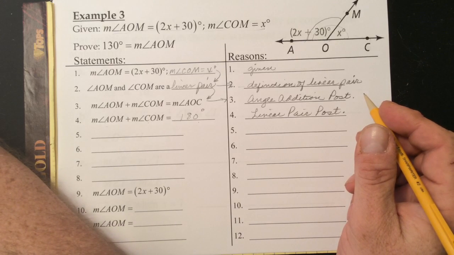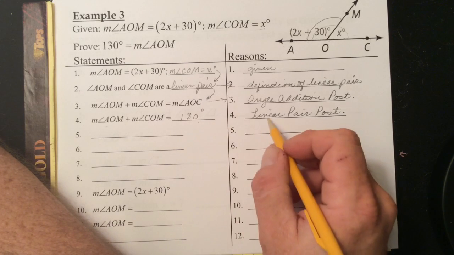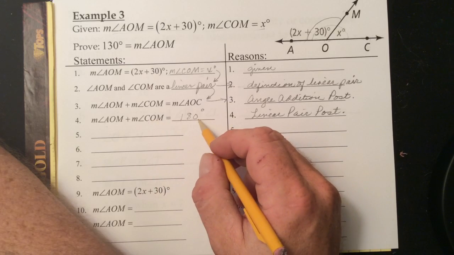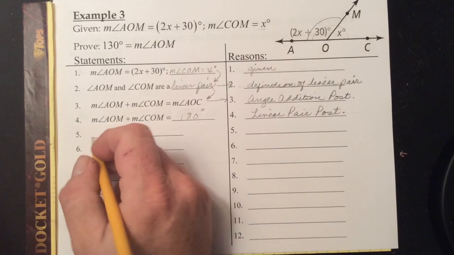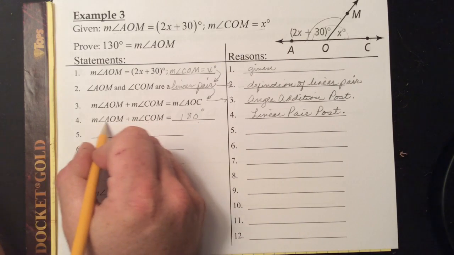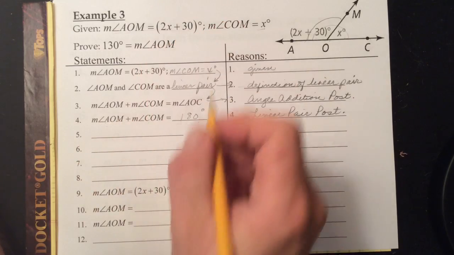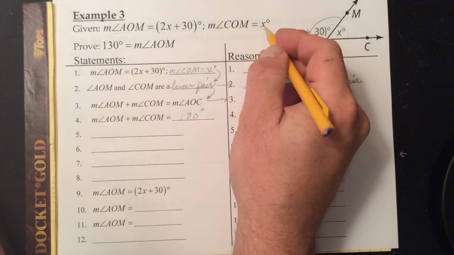Now, at this point, now that we know that they're a linear pair and we're using the linear pair postulate, we can go ahead and start substituting in values. So our next statement would be substituting in for the measure of angle AOM, which is here in our given statement, and COM, which is also in the given statement.